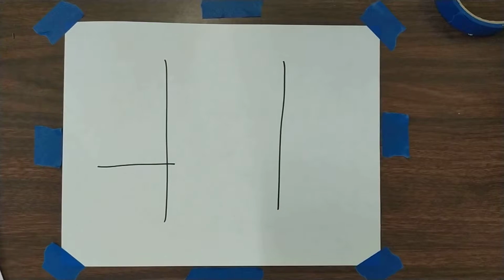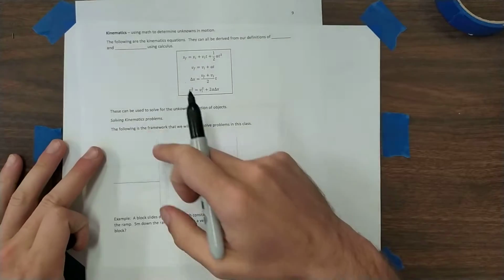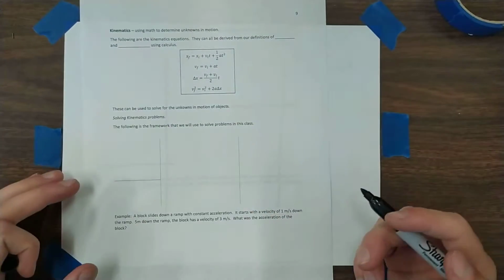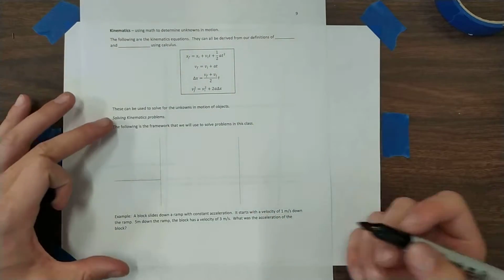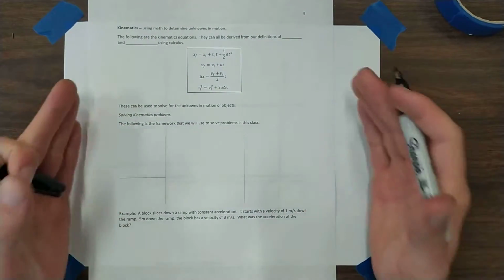Okay, I'm going to walk through an example of how to do one of the kinematics problems. So I've got this page of the notes in front of me. This is just as a review. The framework that we're going to use for solving these problems, we're just going to do this for every problem. We're going to draw a line like that, and that, and that. That sort of divides up our space.